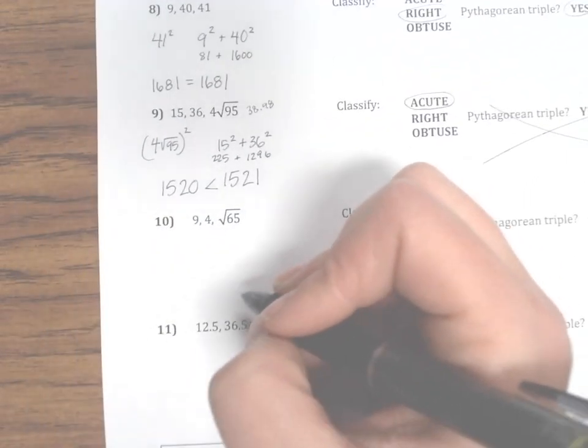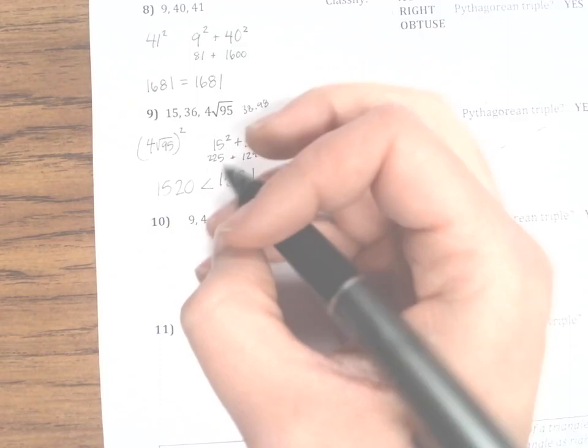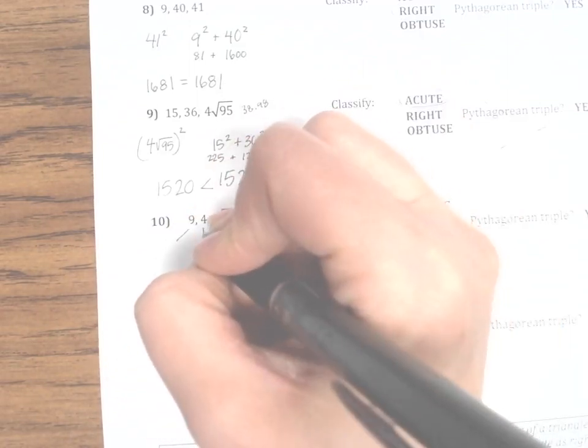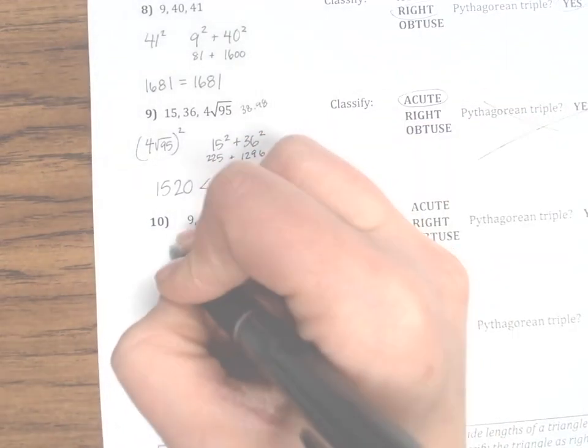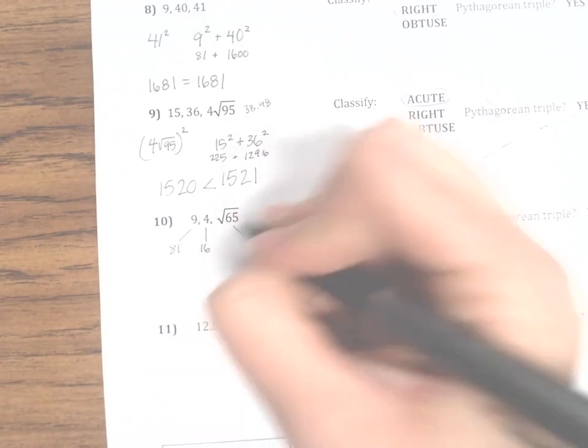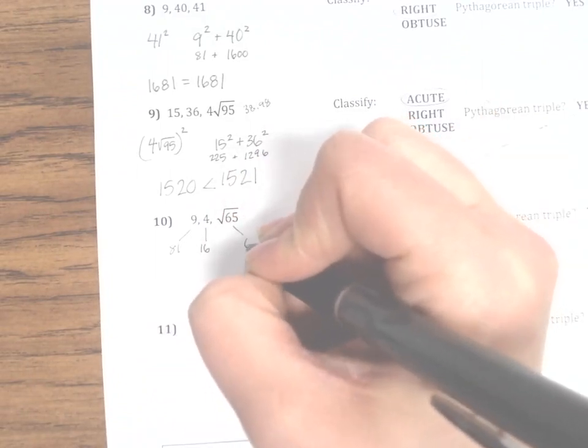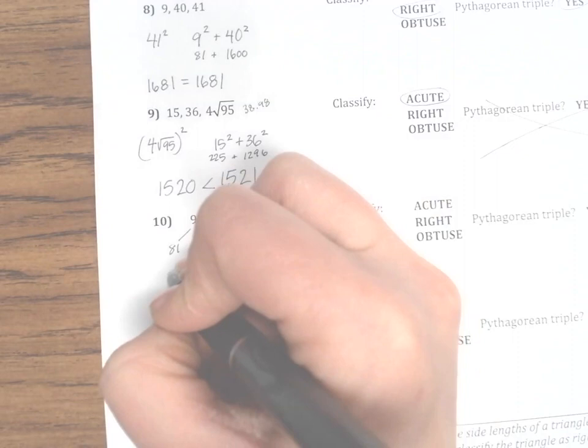All right. So checking then, 9. So this is the other way too, is just square all of them and see which one's bigger. So 9 squared is 81, 4 squared is 16, square root 65 squared is 65. So this one's still definitely the longest one.